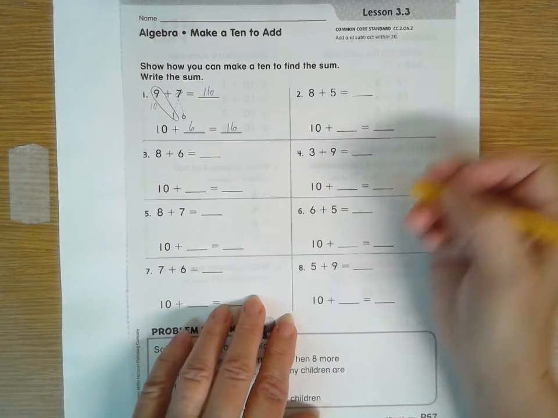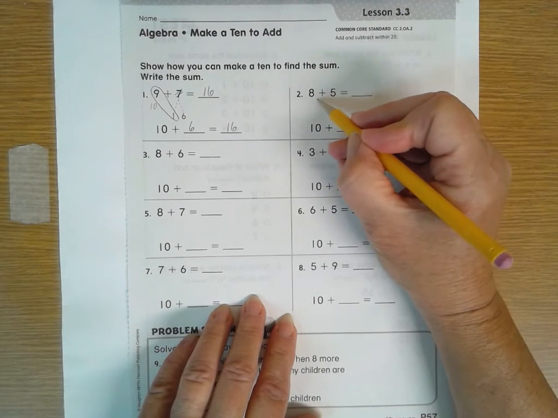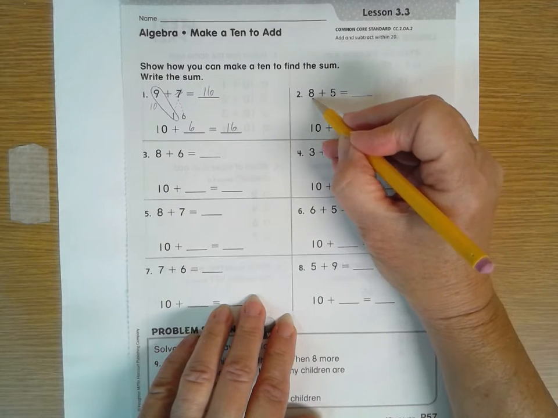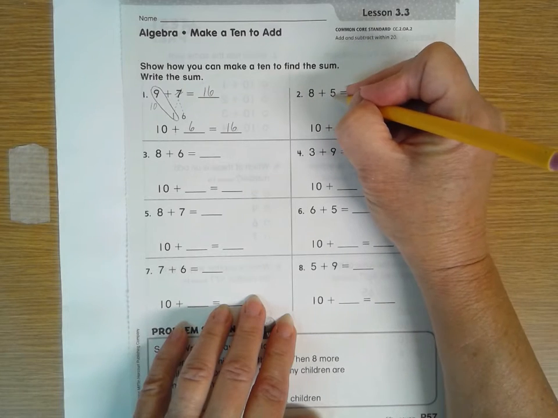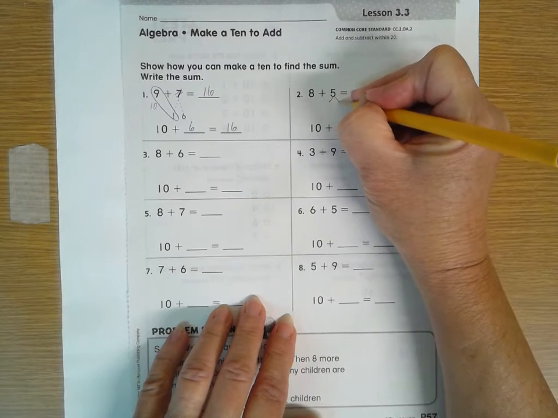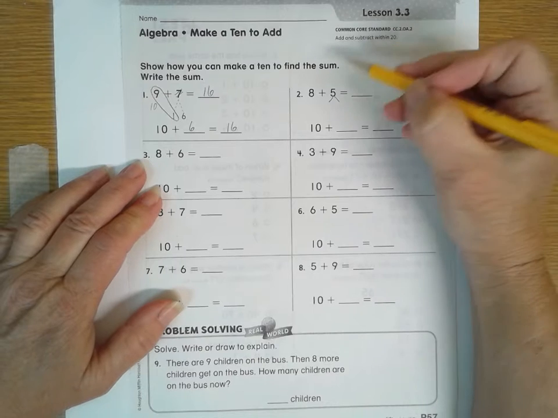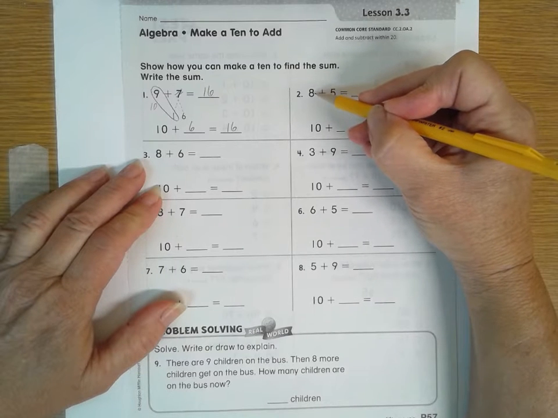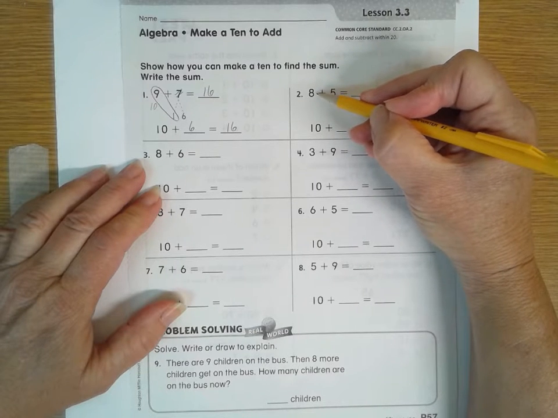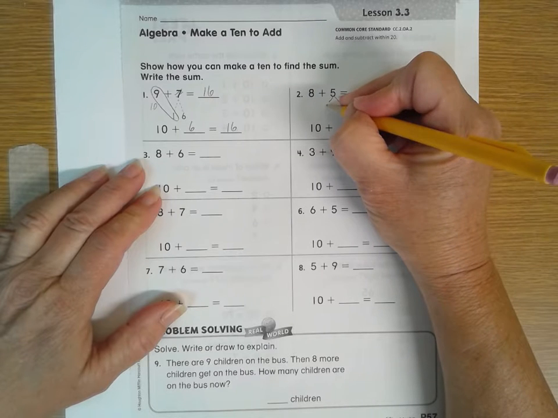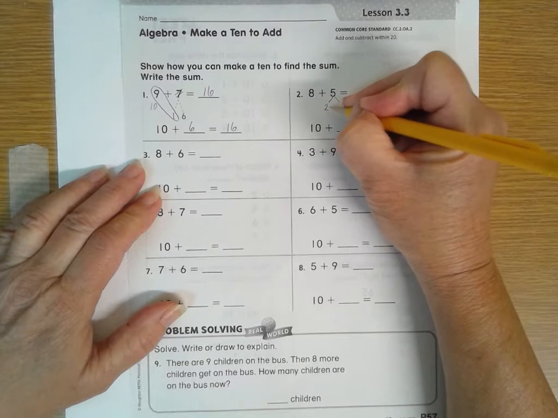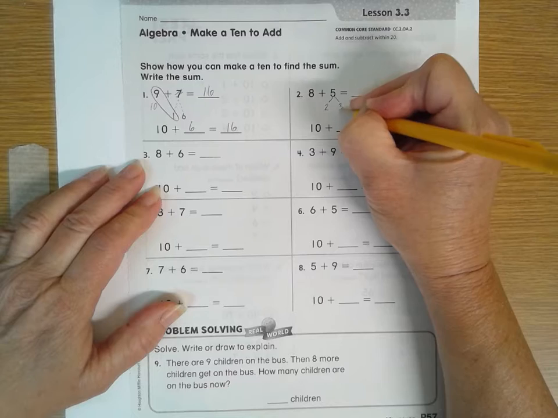In number 2, 8 plus 5. 8 is the larger number, so we're going to break apart that 5. How much do we need to make that 8 into a 10? We need 2. So we're going to break that 5 apart into a 2. And if we use 2, then we need 3 more to make that 5. We're going to cross out that 5.